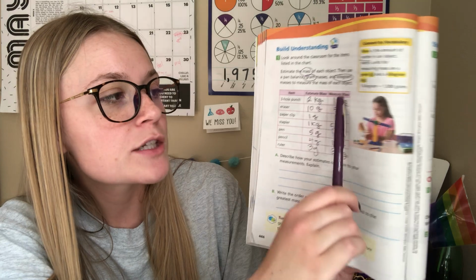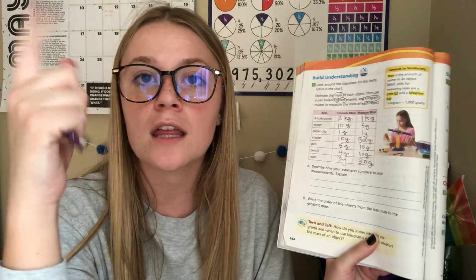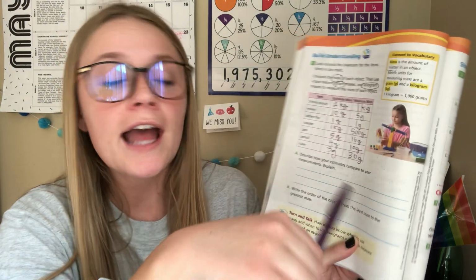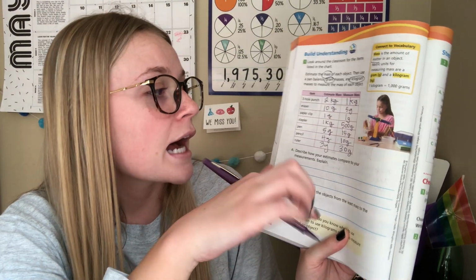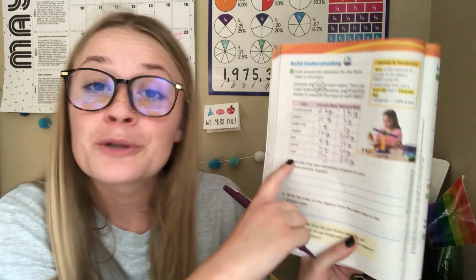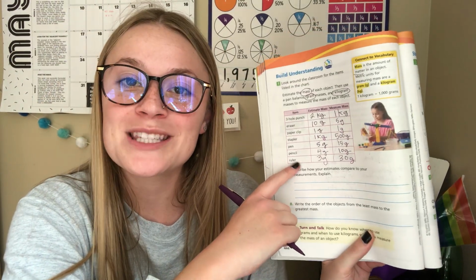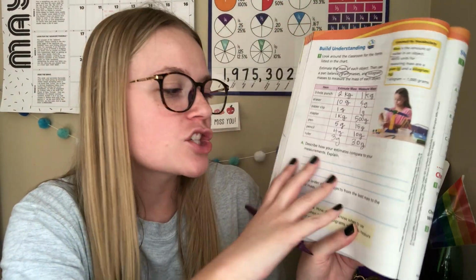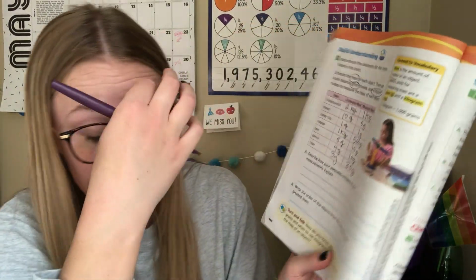I got those measurements wrong, but I still compared them correctly. Does that make sense? So I could write about that. I could say that which one was way off? Oh, my ruler. I would say my estimate for the ruler was way off, but that's okay. So just kind of talk about what you guessed.